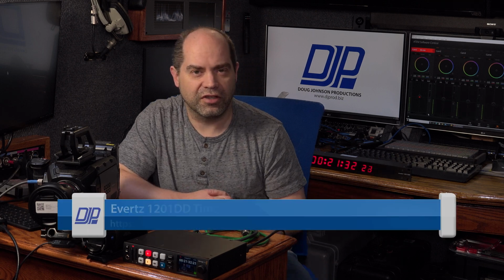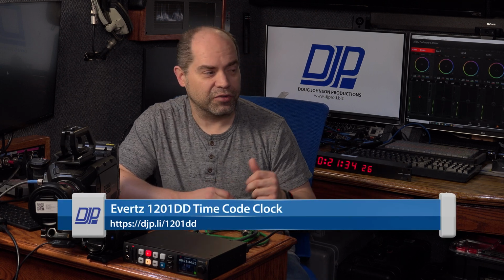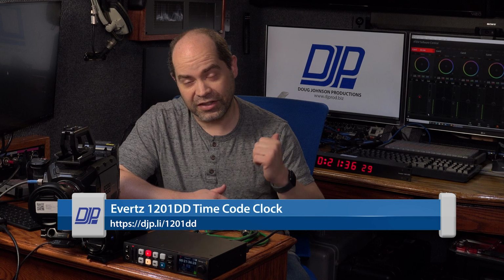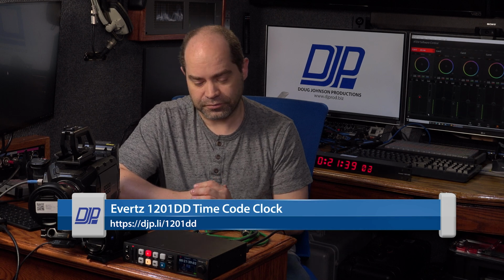But not all switchers have that. There are a lot that don't, and so we have to come up with another device. I've got another one here just behind me. This is an Evertz rack mount timecode. This will both display and generate timecode, so you can use it for either one.